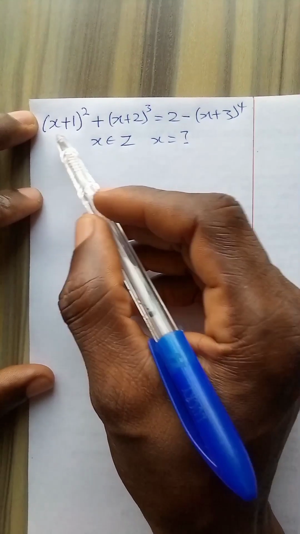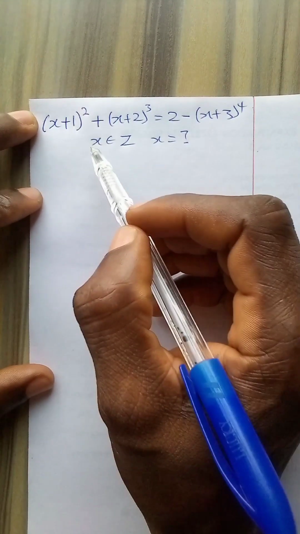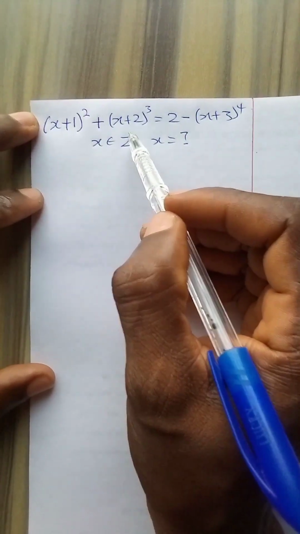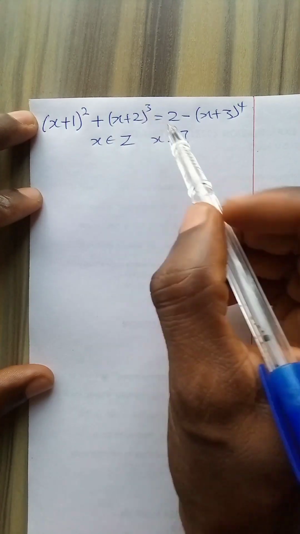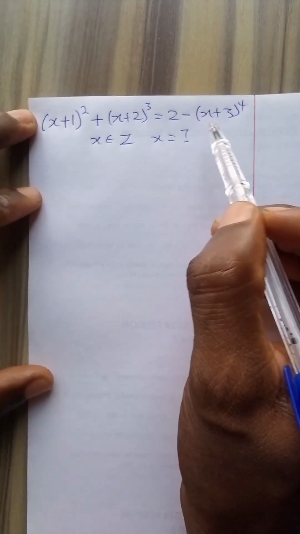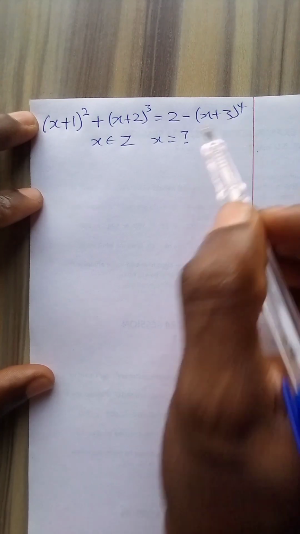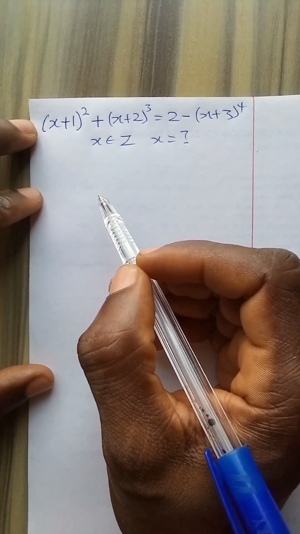The problem is (x + 1) to power 2 plus (x + 2) to power 3 is equal to 2 minus (x + 3) to power 4. What should we do to solve this problem?